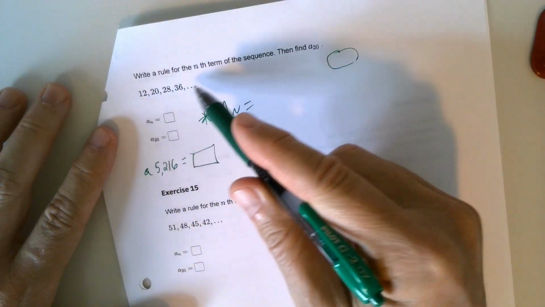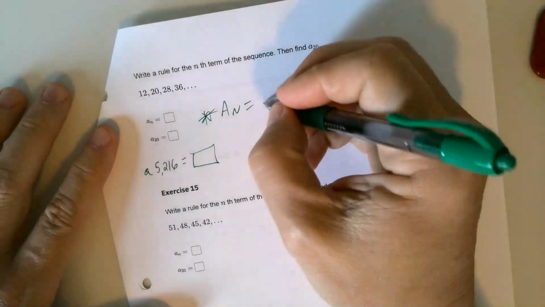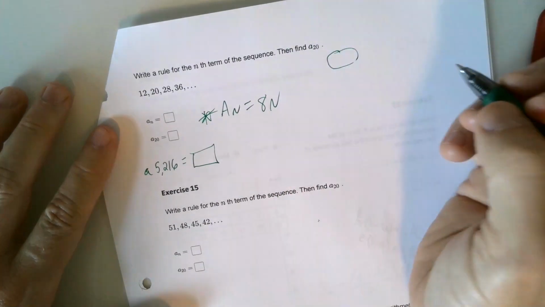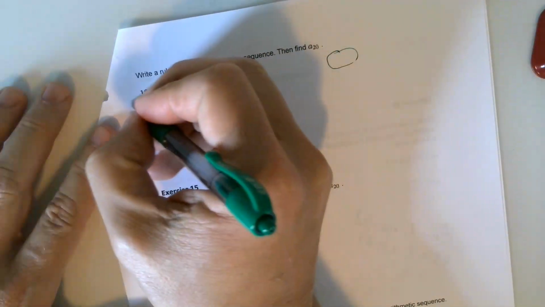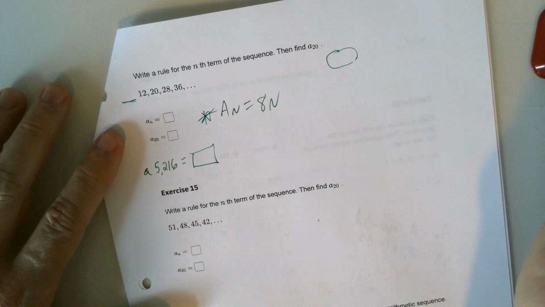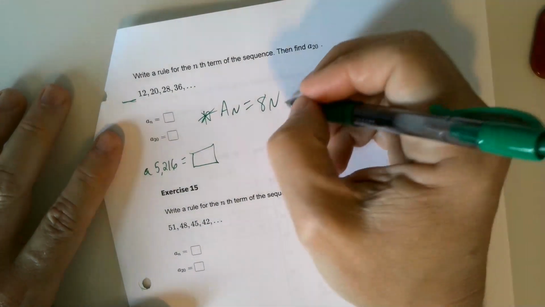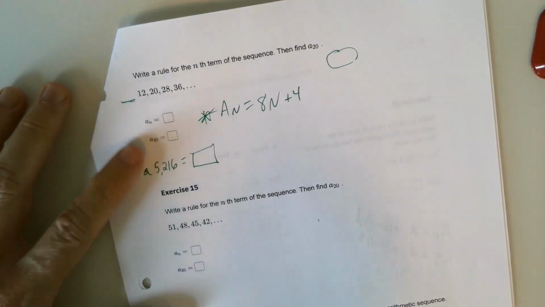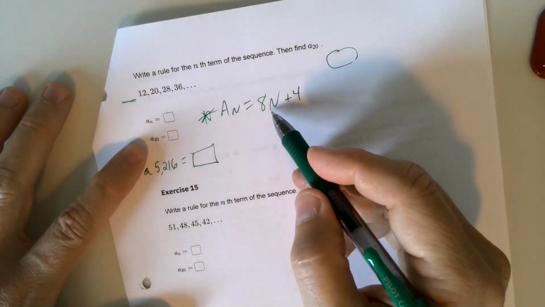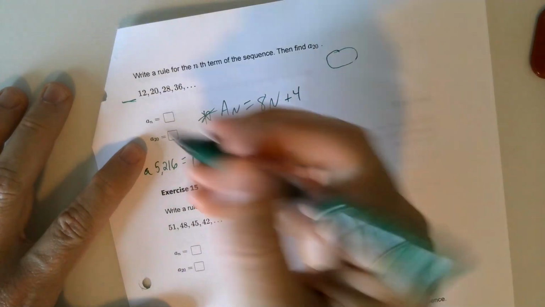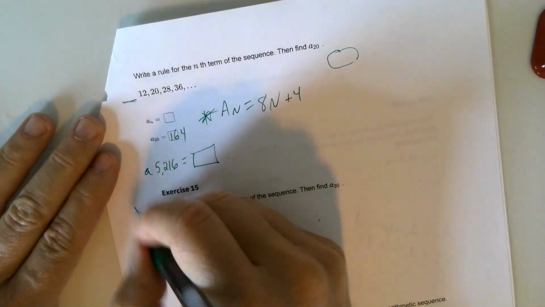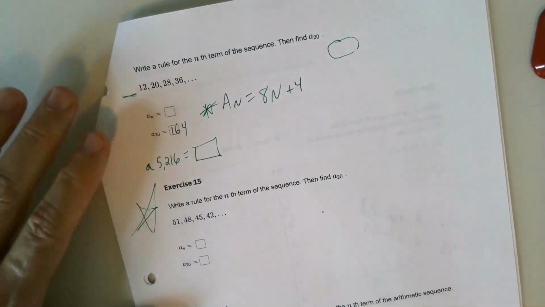So we'll get up at the formulas and ask, how much is it going up by? 8 per term, right? And what's the fixer? The fixer is the term that comes right before that. So what term comes right before 12 if you're going up by 8 each time? Well, that's got to be 4. So 8n plus 4, and then if you want to know the 20th term, you plug 20 into that. 20 times 8 is 160 plus 4, and you get 164. Good deal? So based on that, you should be able to do this one on your own.